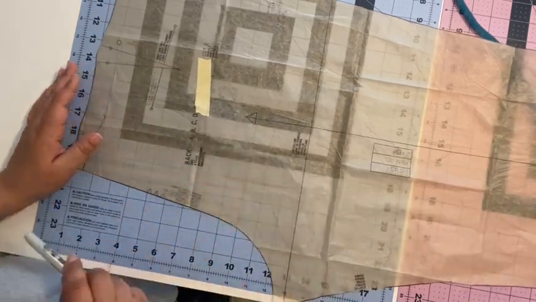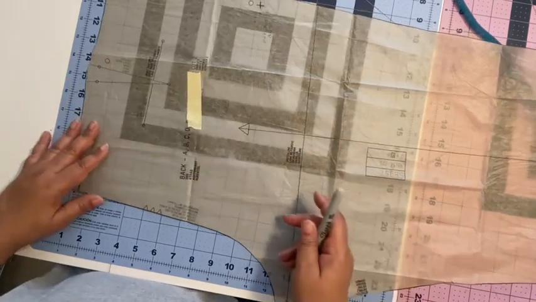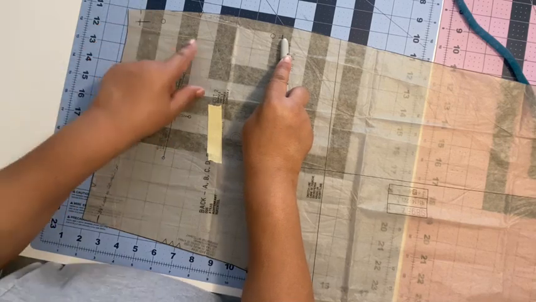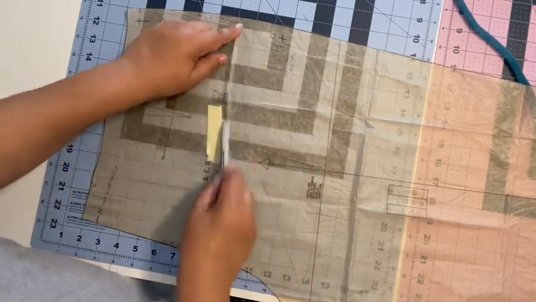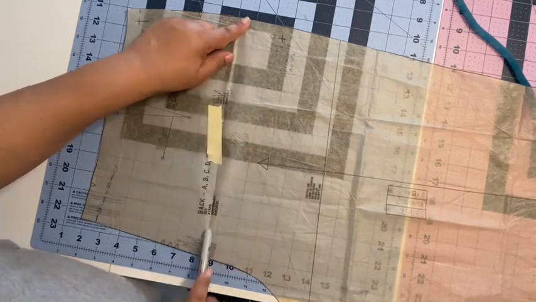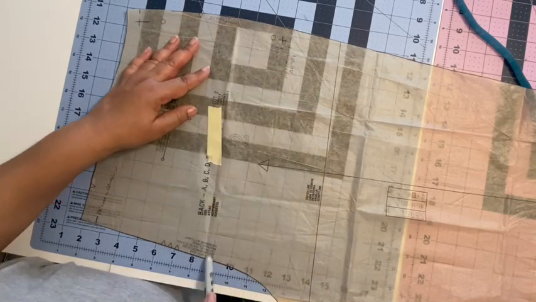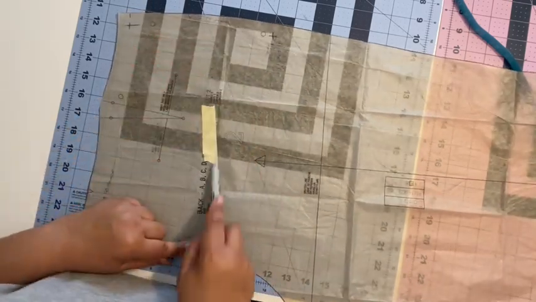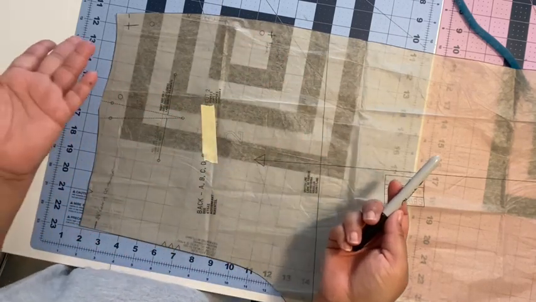This pattern does not, but you typically want to do it between the lower hip line and the upper hip line, in the middle here. So in between the lower and upper hip line is where you would slash all the way through. I'm going to show you this on a half scale pattern.